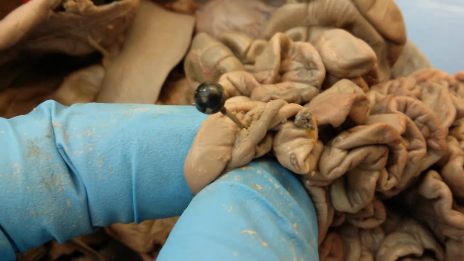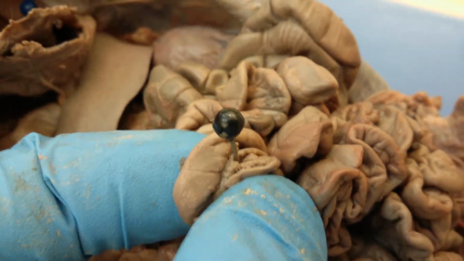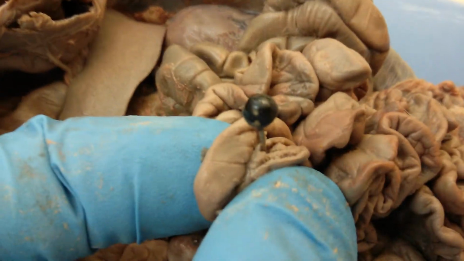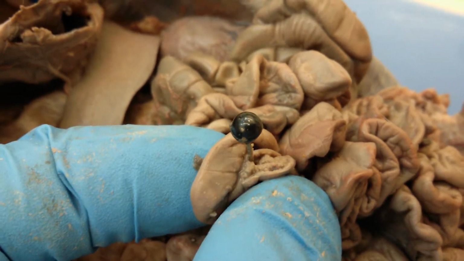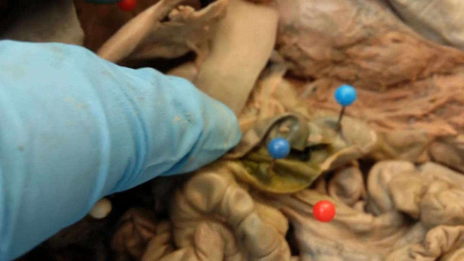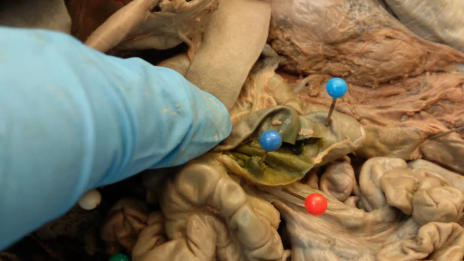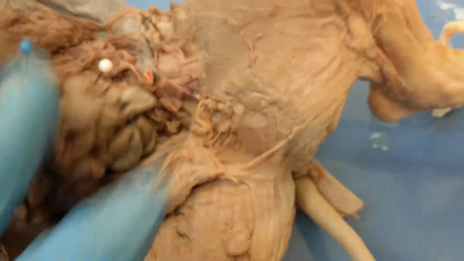If you dissect into the small intestine, you will see the internal surface is also rough, and so these are actually the villi of the small intestine right here. And then again, final dissection here was actually done to again expose the ileocecal valve, and you can see the inside of the cecum right here.